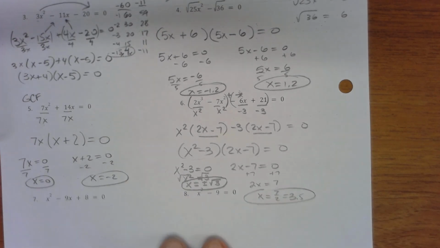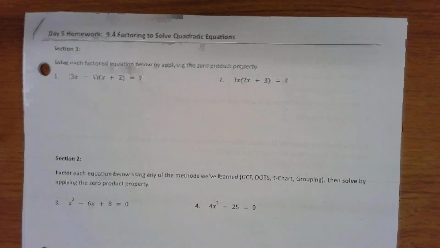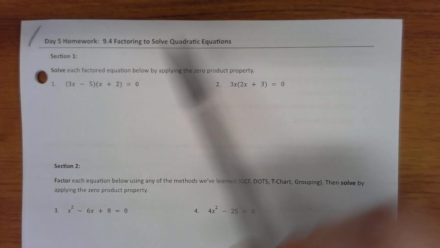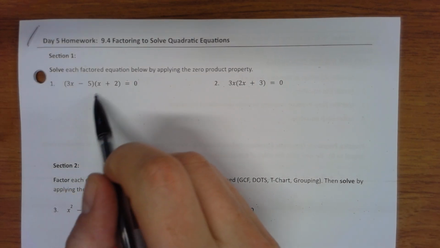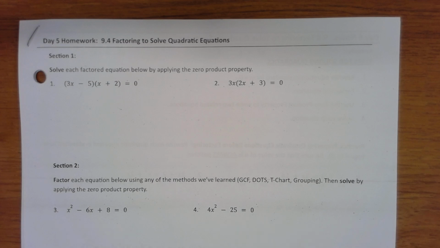So, in the final minute that we have together left, you should be able to do your homework. Homework is on page 21 only. These two are already factored exercises. You want to split them up into 2 equations and solve for x.